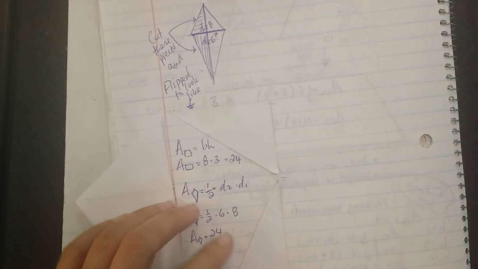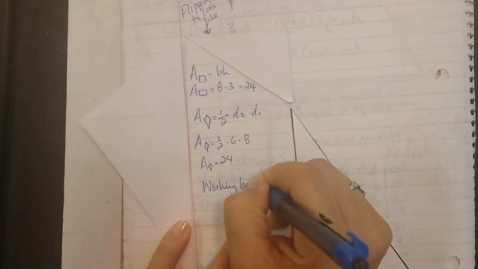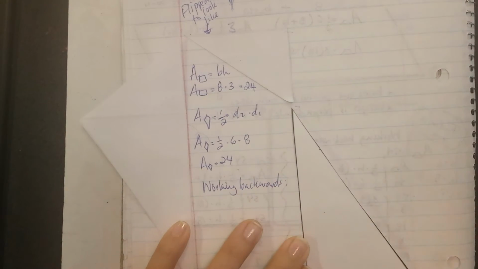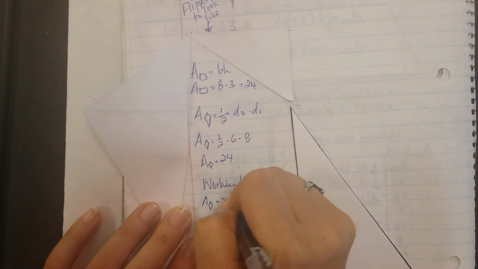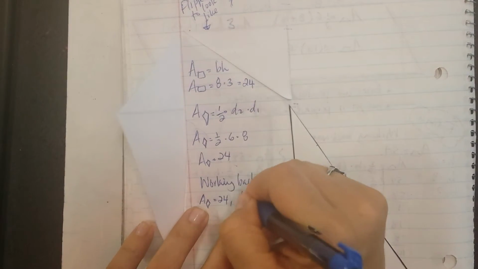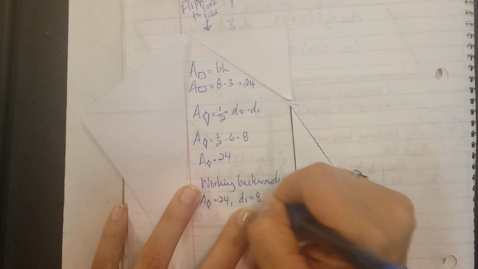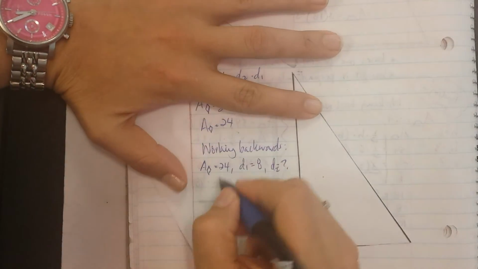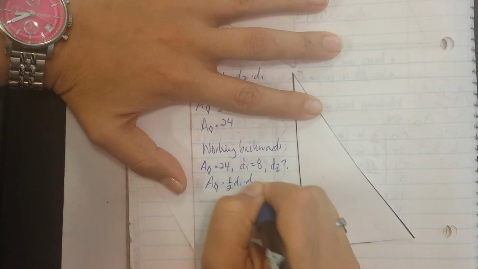All right, now, as usual, working backwards. Let's say that they give you the area, which is equal to 24. They gave you one of the diagonals, D1, which was 8. They told you to find D2. All you do is you write down the formula as always. Area of any kite is going to be a half times D1 times D2.